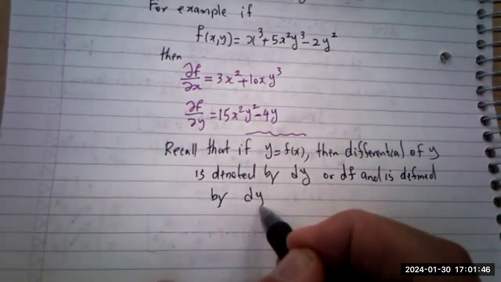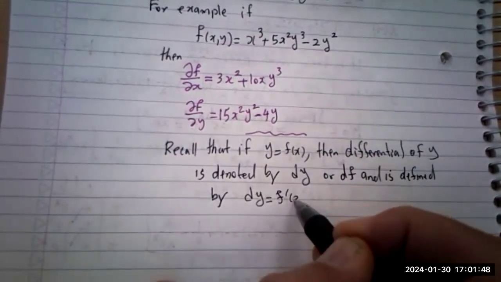The differential of y is just f prime of x times dx.